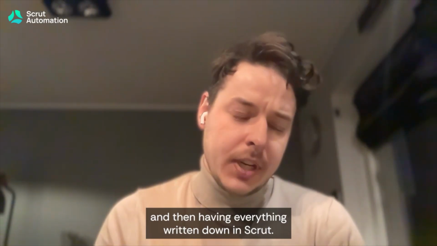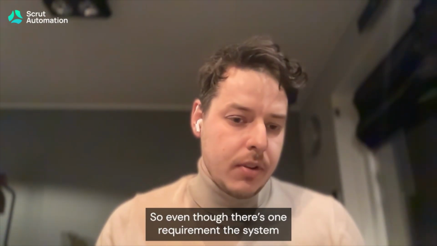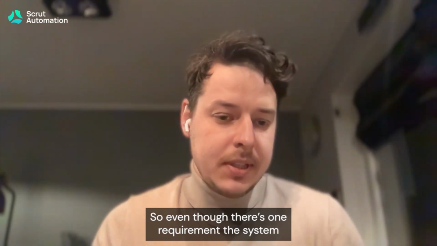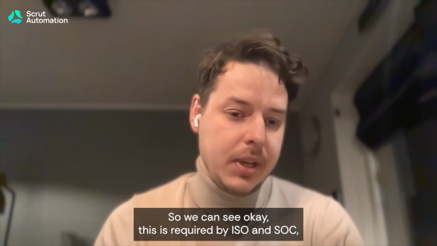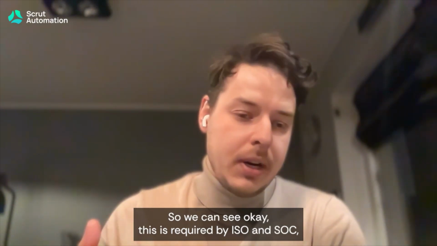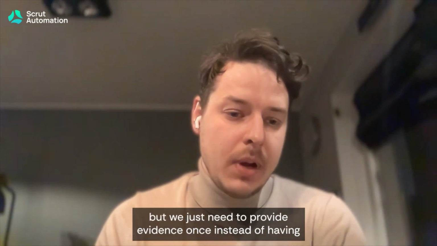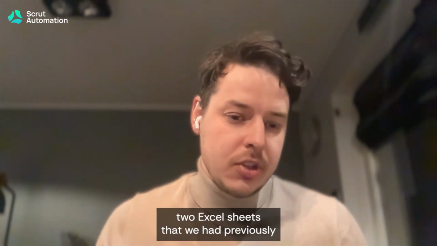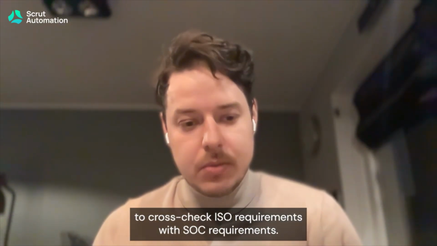And then having everything written down in Scrut, you also have really nice cross-references. So even though there's one requirement in the system, it fulfills needs from different certifications. We can see, okay, this is required by ISO and SOC, but then we just need to provide evidence once, instead of having two Excel sheets that we had previously to cross-check ISO requirements with SOC requirements.